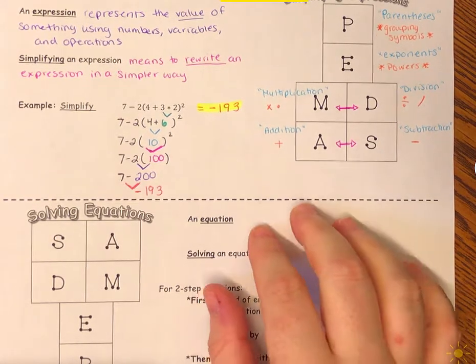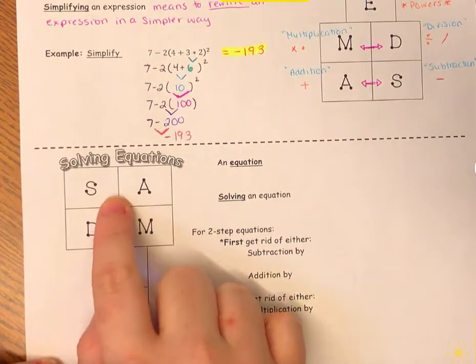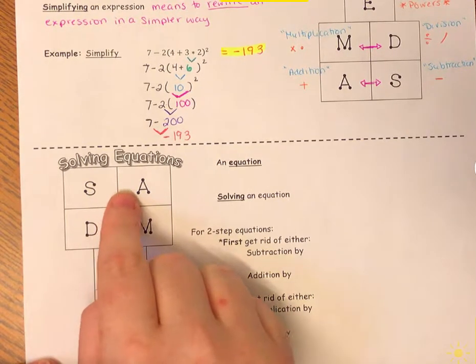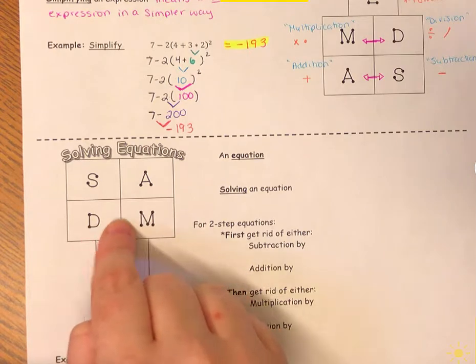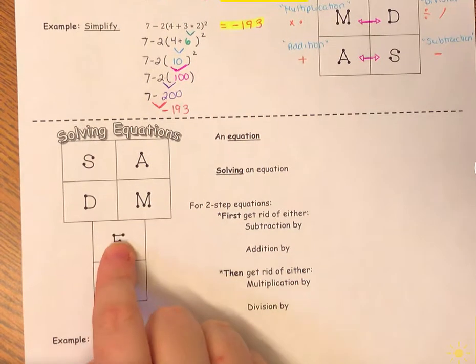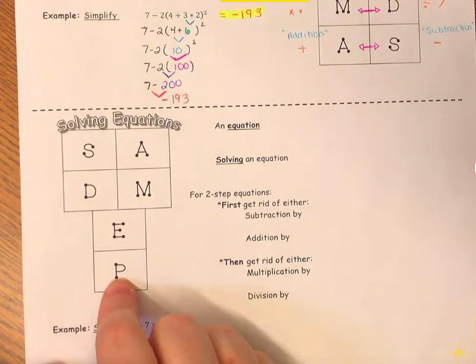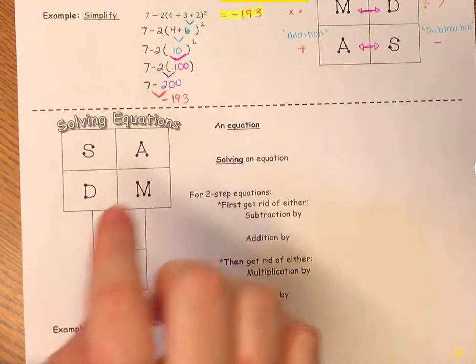a variable. So again, we have S and A, which is addition and subtraction, just whichever one comes first in the problem. Then we have multiplication and division. Then we get rid of the exponents. Then we undo parentheses.